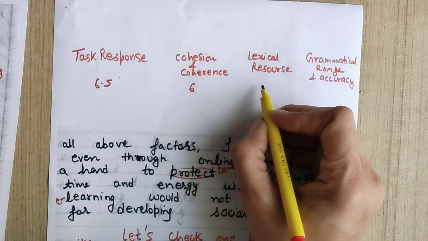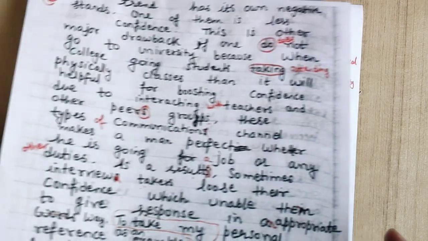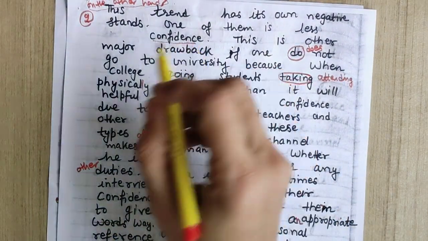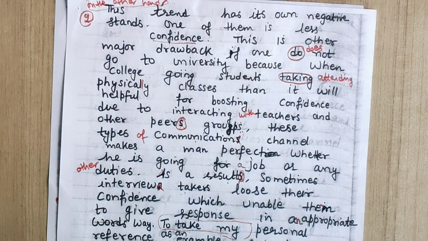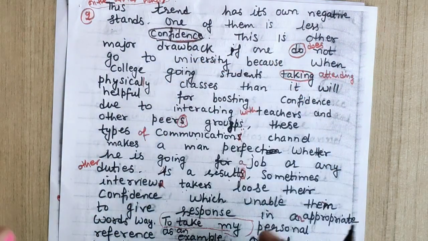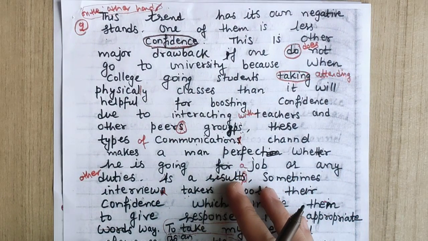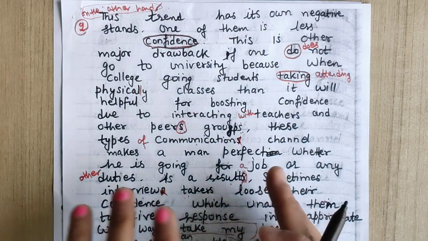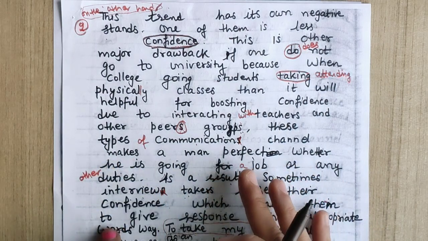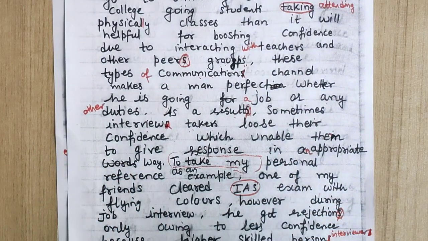And for lexical resource, yes, there is a lot of repetition of words. You can see here, she repeated confidence so many times. Instead of confidence, she could use self-confident, or self-possession. At least 2-3 words should come out for the word confidence. And communication she also used so many times.